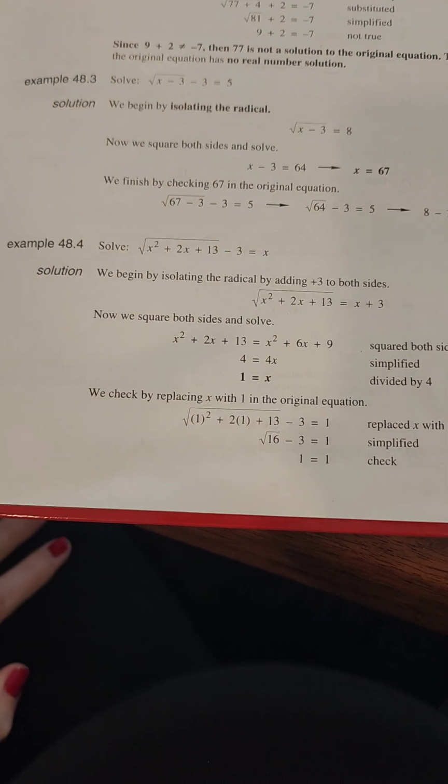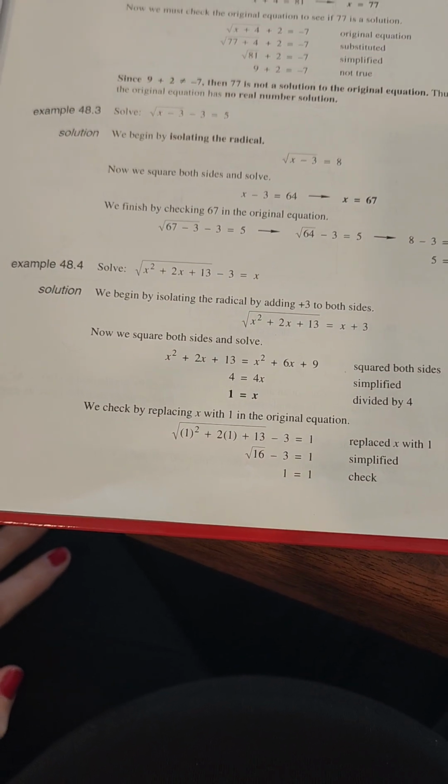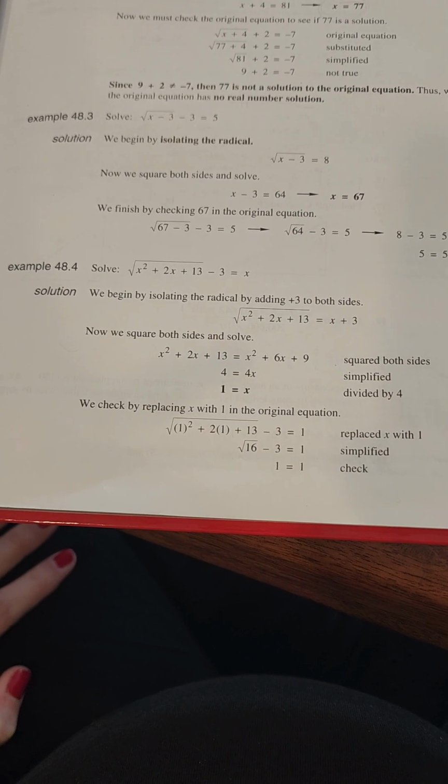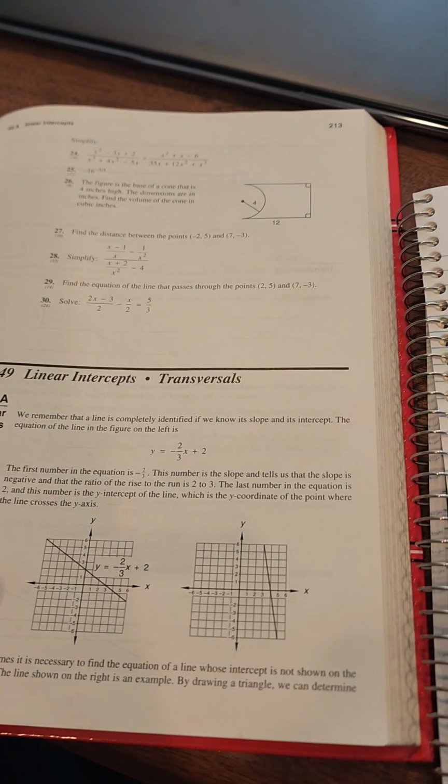Now, example 4 is a little bit more complicated, but the process is the same. So if you have any trouble with ones like that, please let me know. That is going to be all for this lesson. Let me know if you have any questions, and I'll be glad to help.